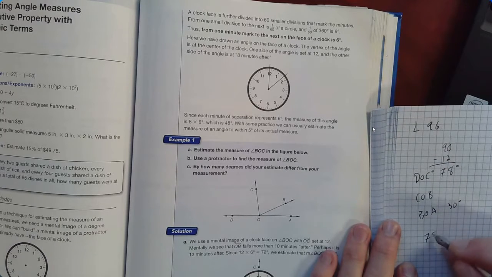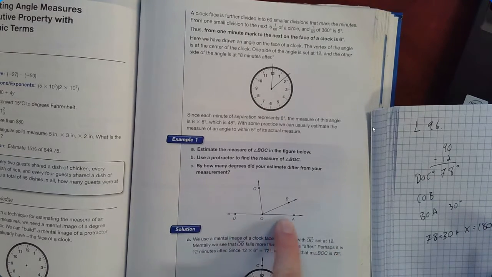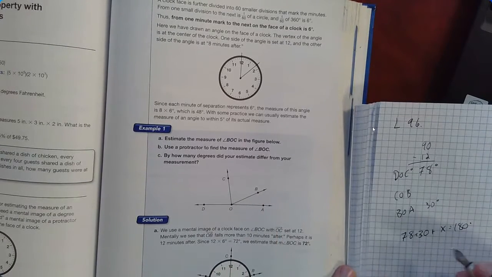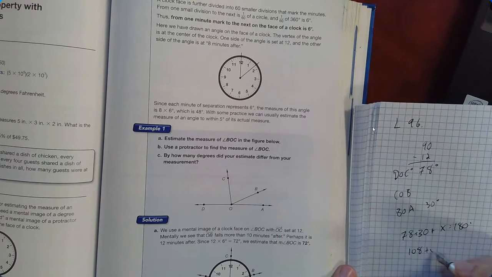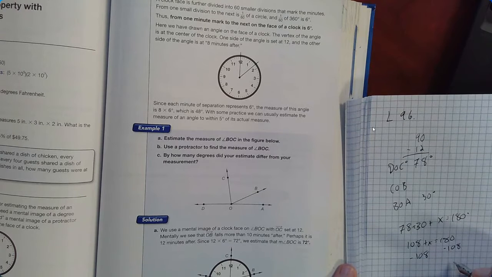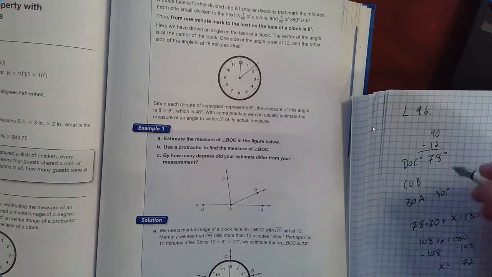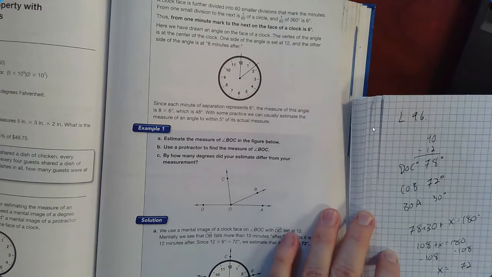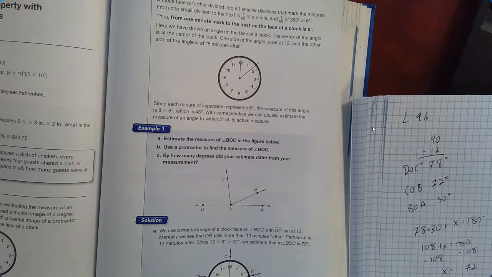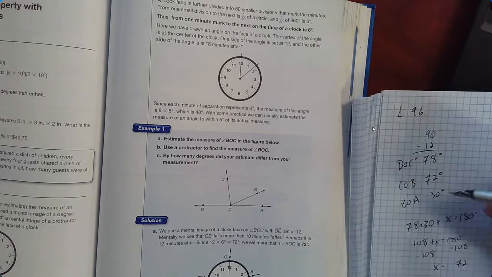it's got to be 78 plus 30 plus x equals 180, right? That is a line. DOA looks like a line. So I can go ahead and do 108 plus x equals 180, minus 108 from both sides, and I will get 72. So x equals 72. So that is my guess for these angles, okay, which works out pretty well.